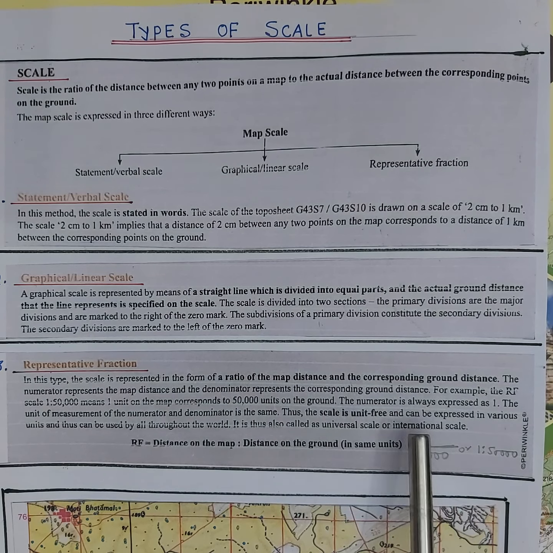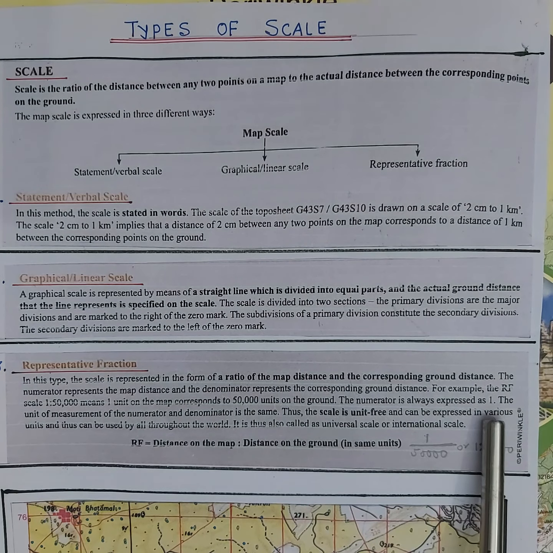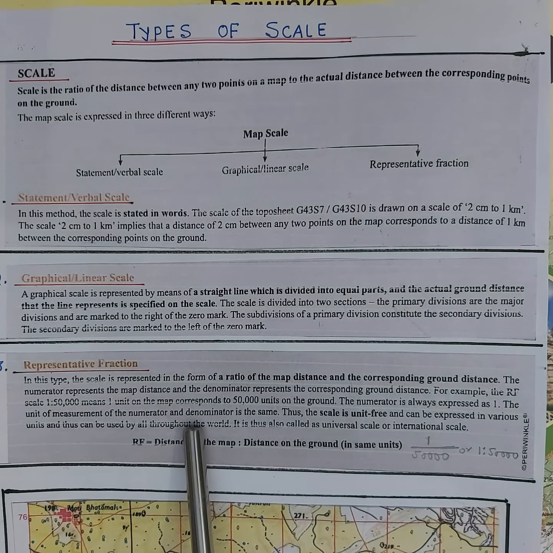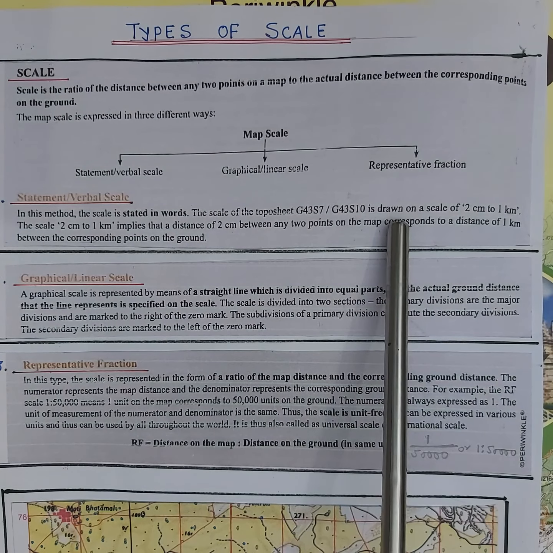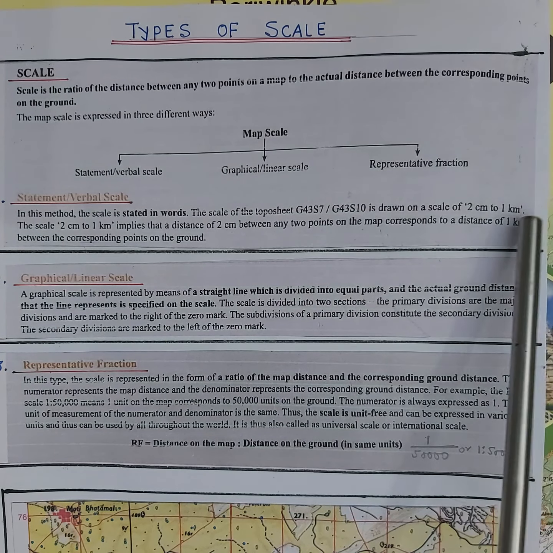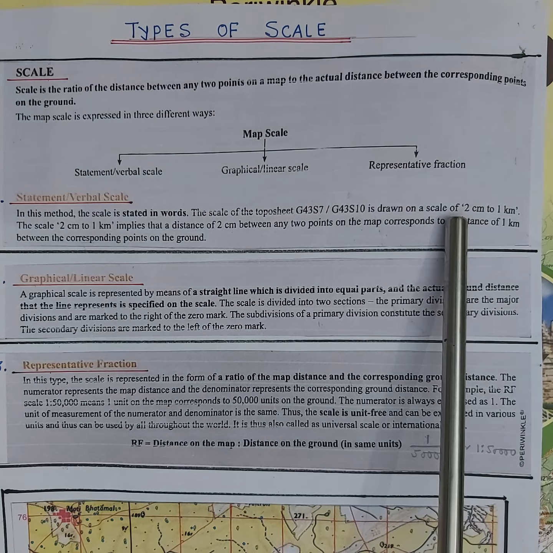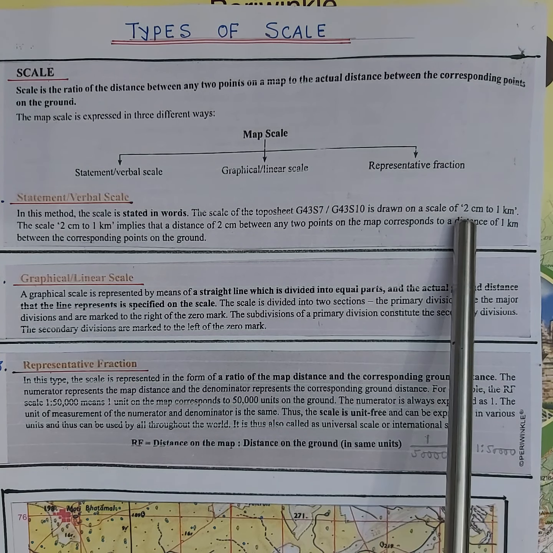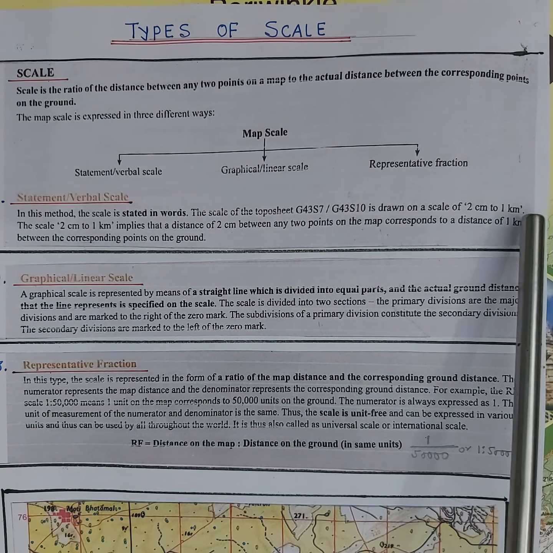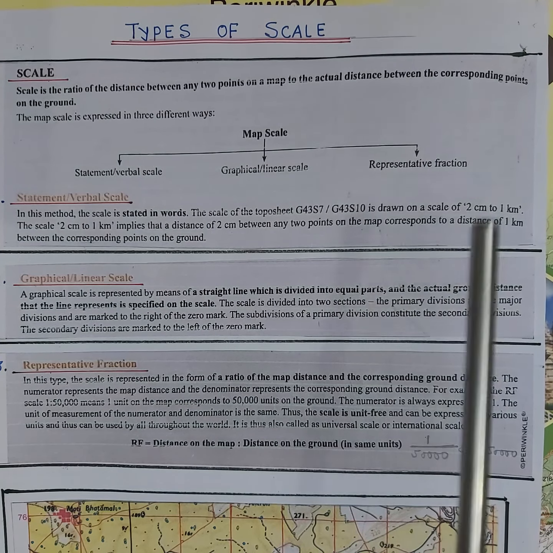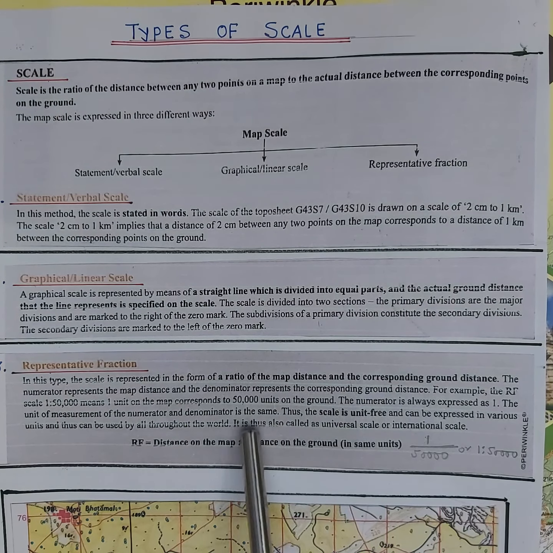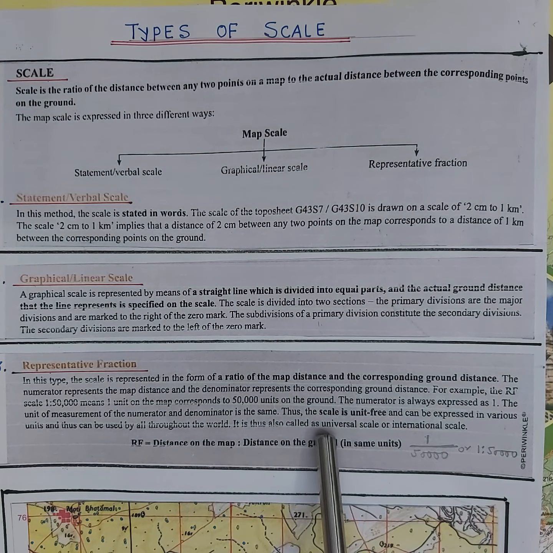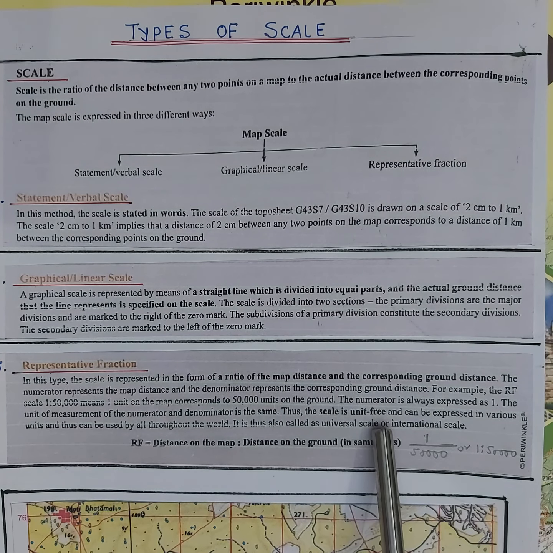Here the numerator is always expressed as 1. The unit of measurement of the numerator and denominator is the same. As we have seen in the statement scale, the units are different. On the ground it is 1 kilometer, on the sheet of paper, on the map, it is 2 centimeters. So units are different, somewhere it is kilometers and somewhere centimeters. But in the representative fraction scale, the unit is the same. Thus, the scale is unit free, meaning any unit can be used or expressed, right?